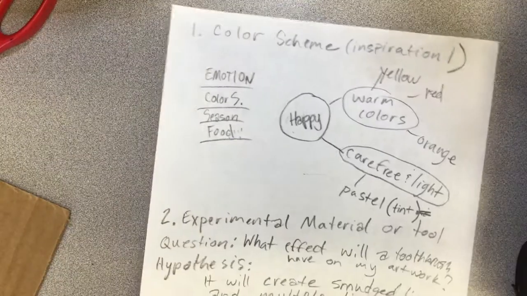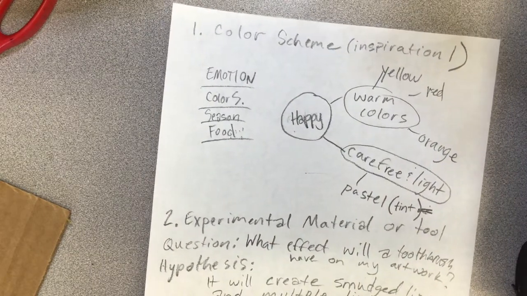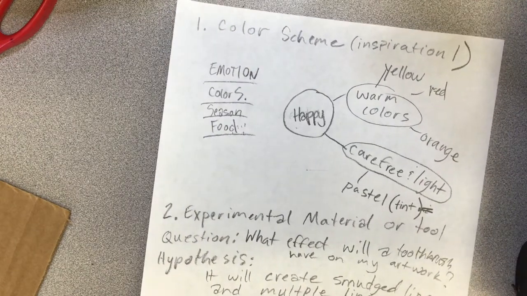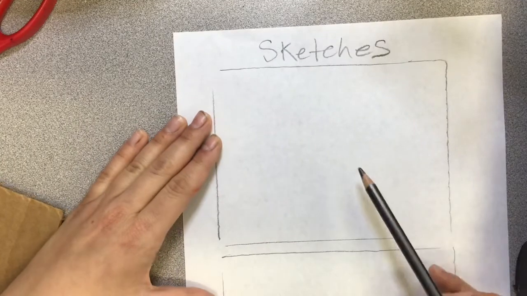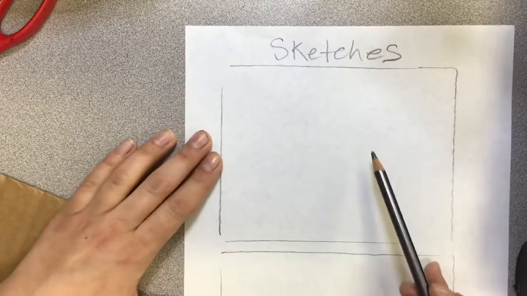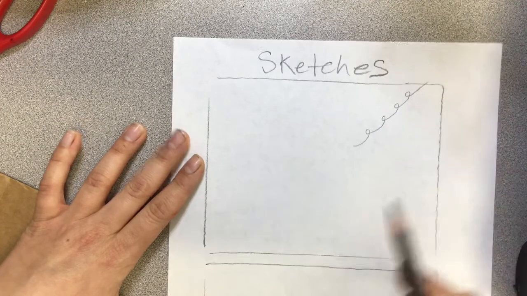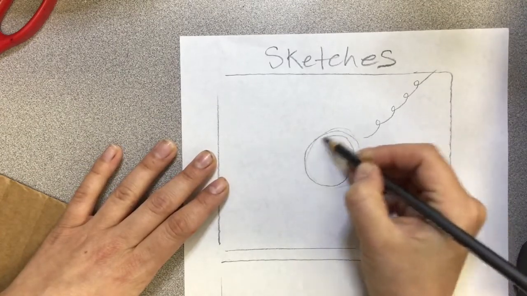After that, you're gonna start sketching out some ideas. So if I have chosen happy, and I want my artwork to look light and carefree, and I wanna use warm colors, I can think about what sort of shapes make me feel happy, what sort of lines might be happy, and I'm thinking about energy, like energetic lines, so not straight lines or calm lines, but maybe some fun curling lines. Maybe it's all coming from a center point. Maybe I have a big circle in the middle of my artwork.